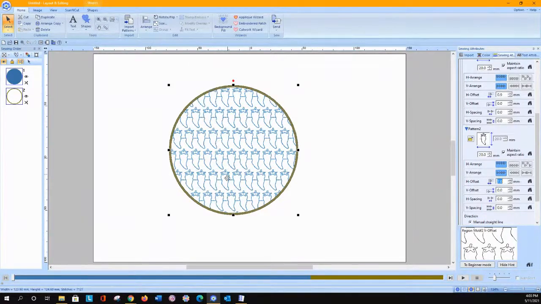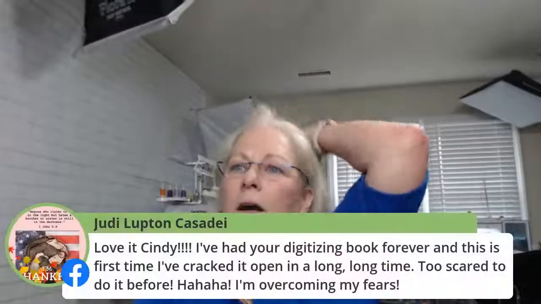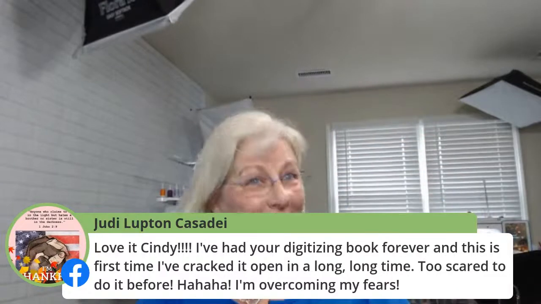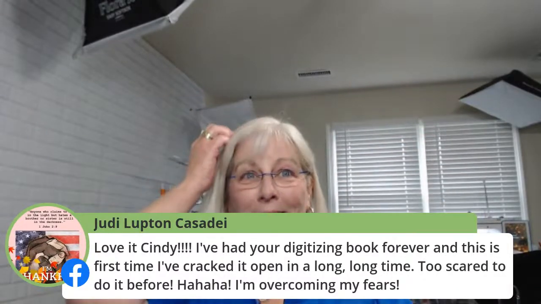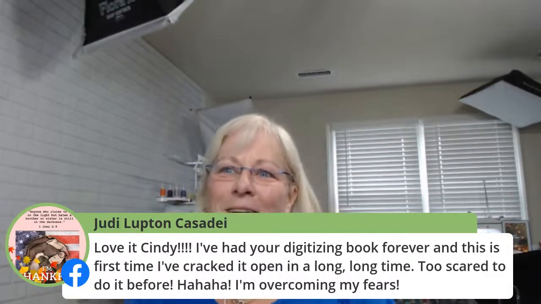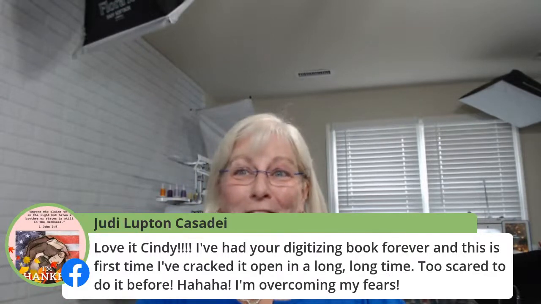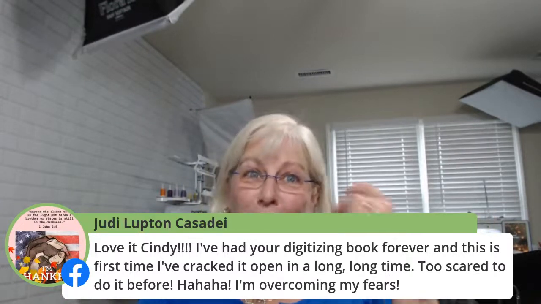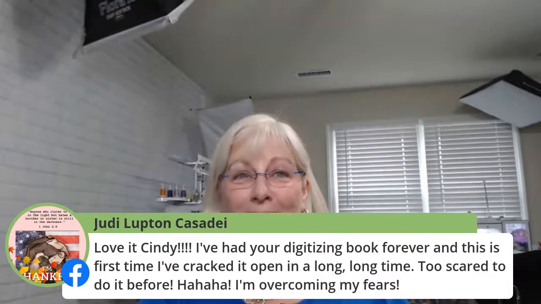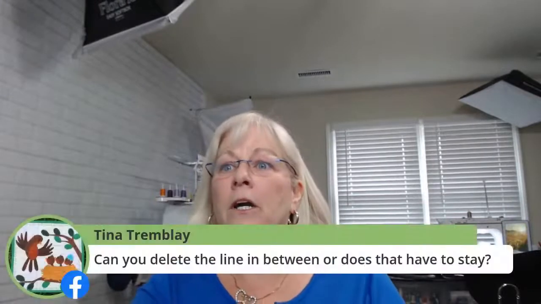Notice how now they're offset. All right, so let me come back here and see. Judy, you need to crack that bad boy open. Normally there's lots of good information in there. I know it's a huge book because it's a picture book. You've got to remember that there are intermediate steps for everything, and there's a picture for every step as much as I can do.